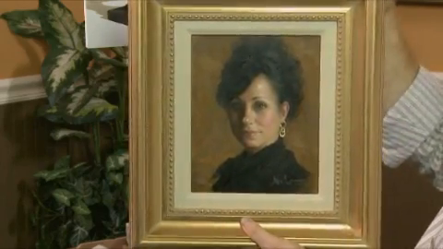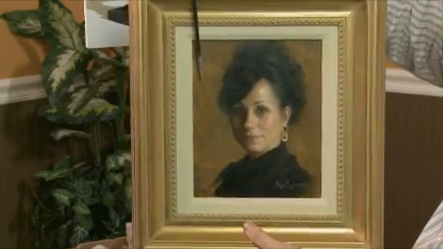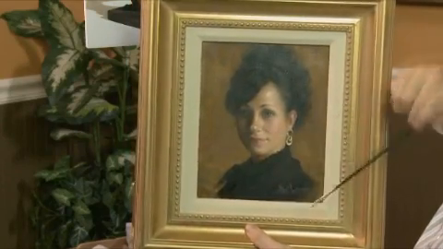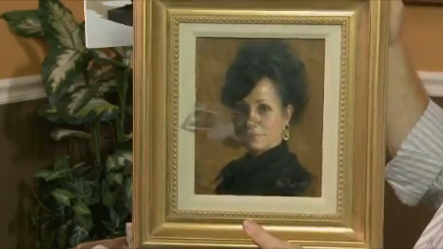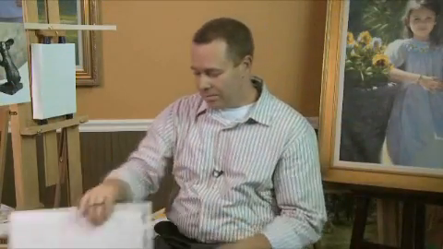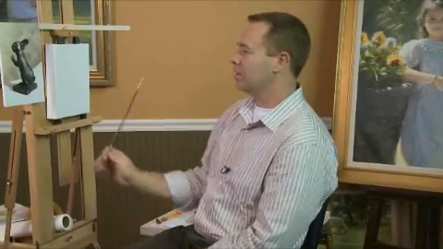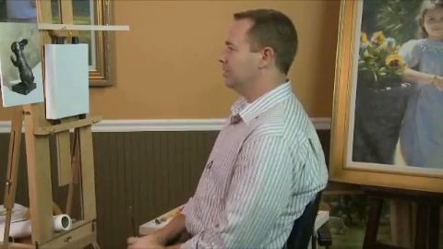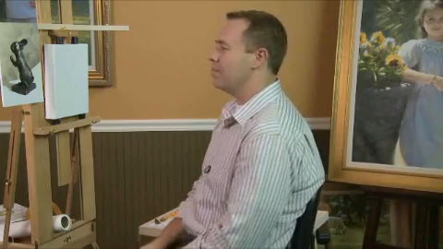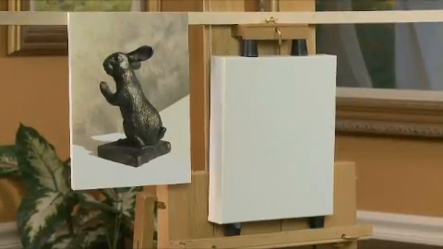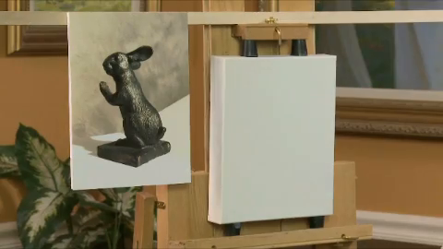But anyhow, with all those different types of edges, there's even edges in the background here. There's broken edges, there's hard edges, there's all sorts of edges that go on in the background as well. Today, I want to give you a little demonstration. I have up here on my easel just a picture of a statue of a little rabbit. And basically, I just want to paint the rabbit just to give you an idea as far as the variety of edges that you can use in your painting.